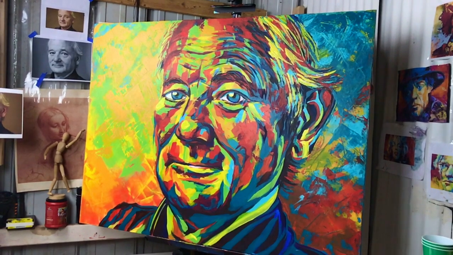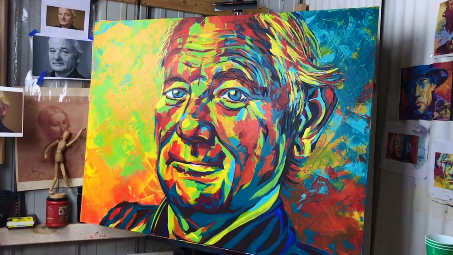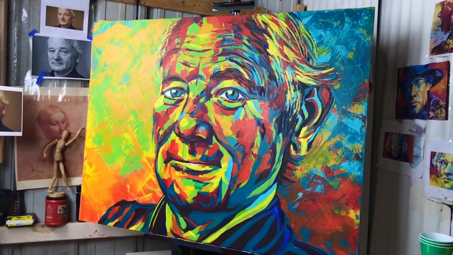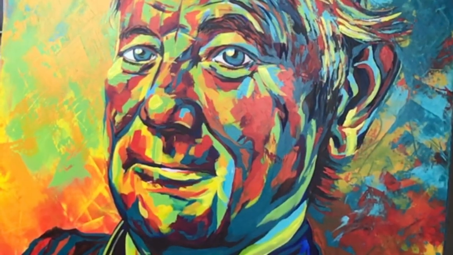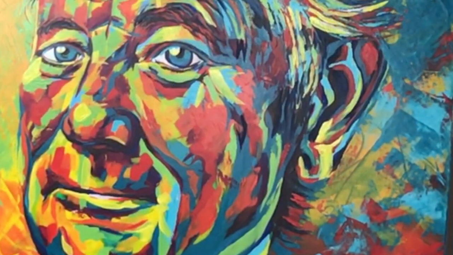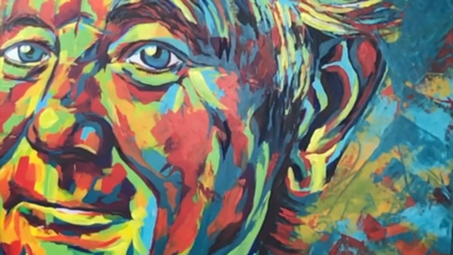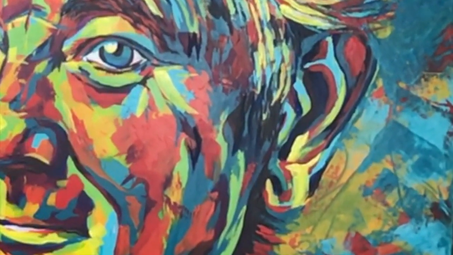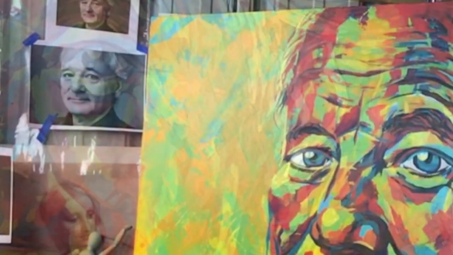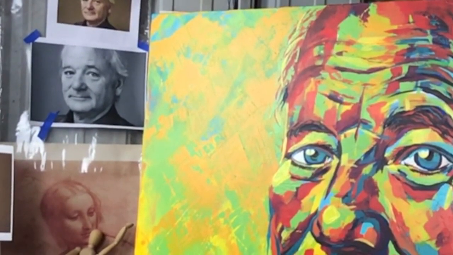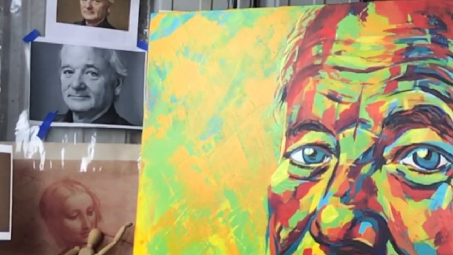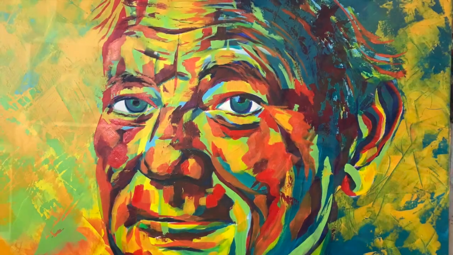I feel like it needs a little bit more something in the eye area. It's kind of missing something. And then also the bright blue bit on the ear there is a little bit too bright. I just don't see it as bright on that photo back there that you see of Bill Murray himself. His ear is not that bright. So I'm going to fix that.